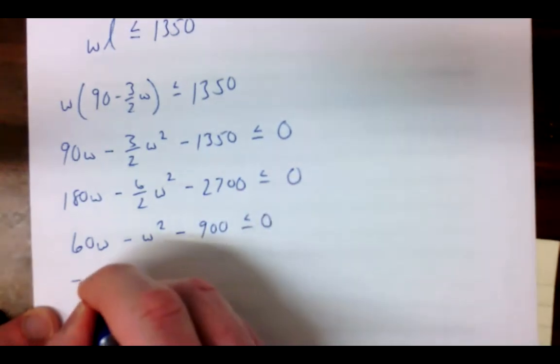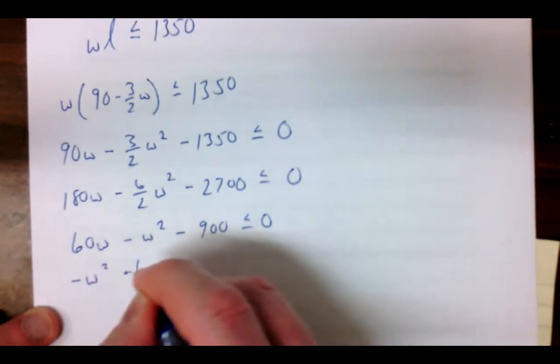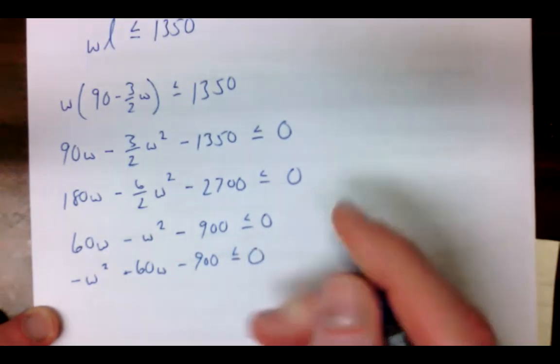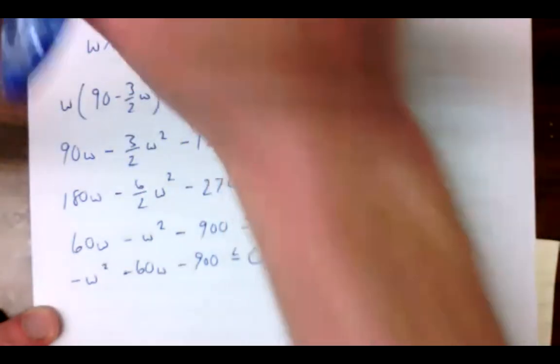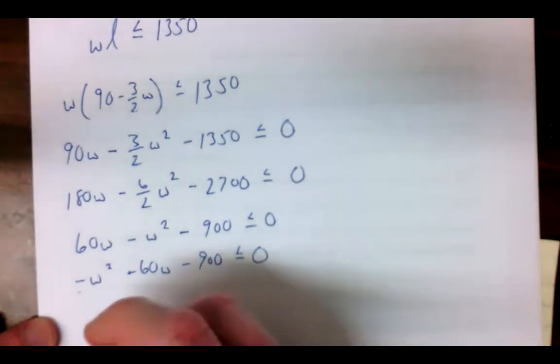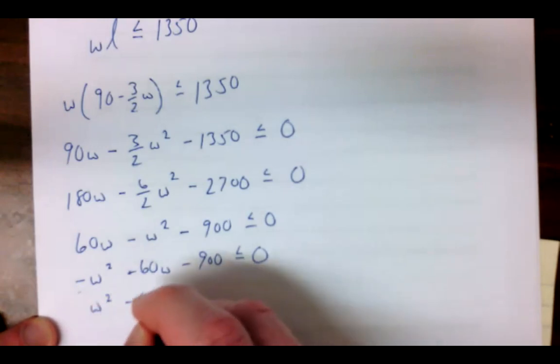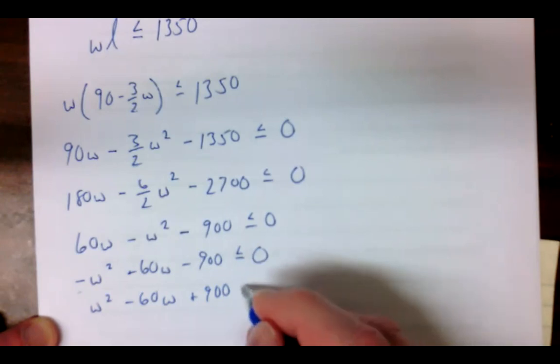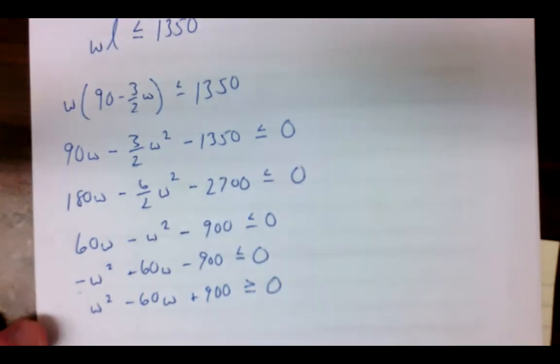I reorganize: negative W squared plus 60W minus 900 less than or equal to 0. And now I don't like this, so I'm going to multiply everything by -1. Basically, I'm just changing the sign of everything, which is much easier to do when it's an equality, but this is an inequality, so this thing flips.